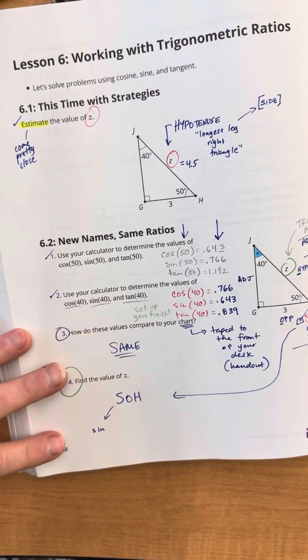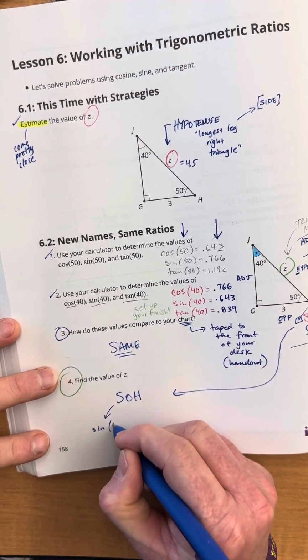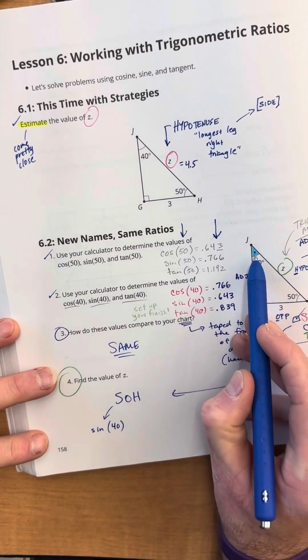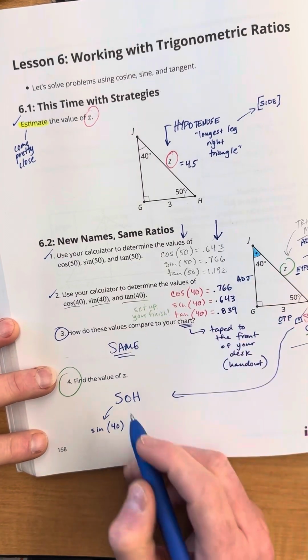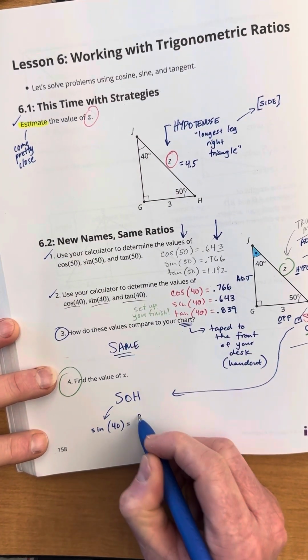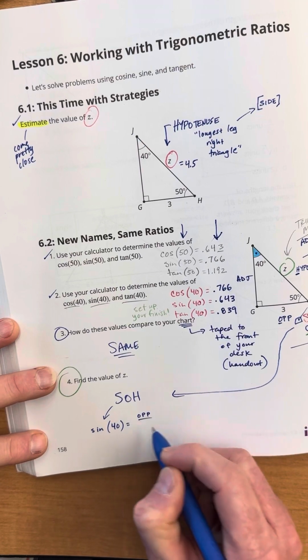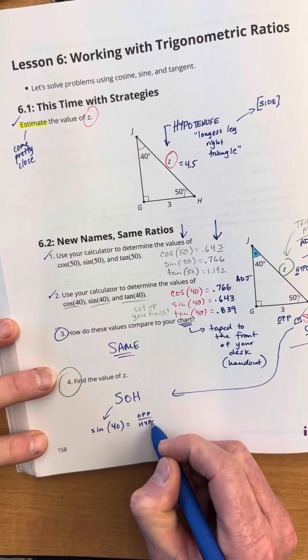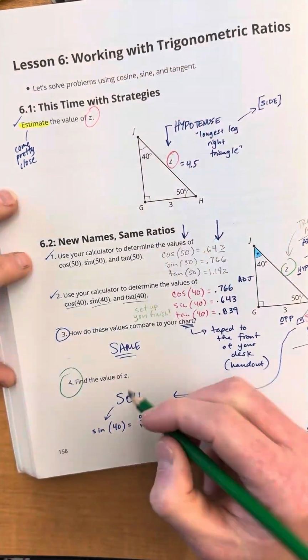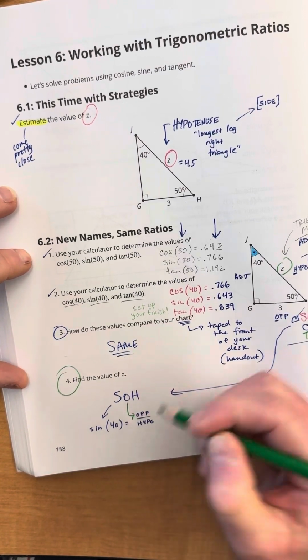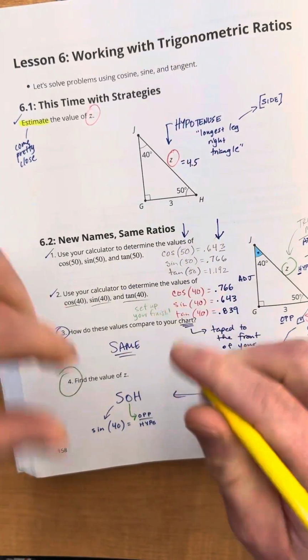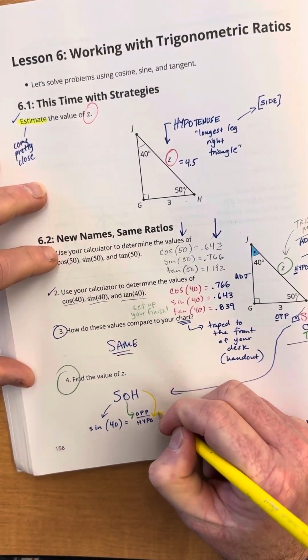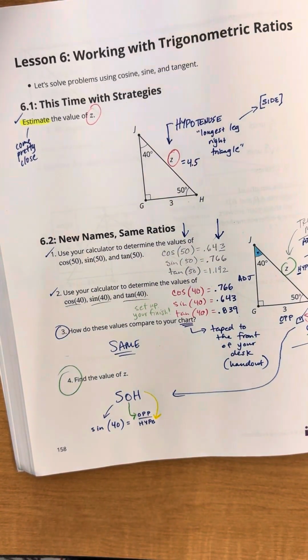But sine of 40, remember your angle, equals opposite over hypo. And you'll see what I did here. There's opposite, and hopefully this yellow works, and hypo. So that's how you do the setup.